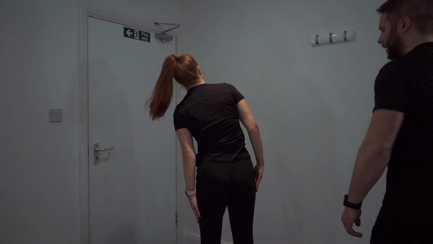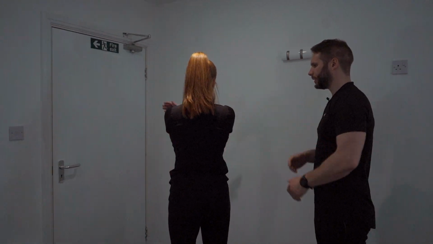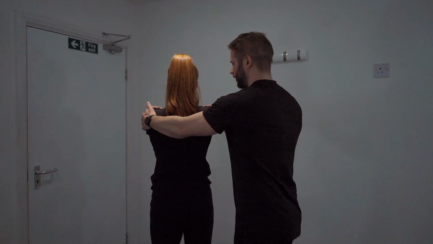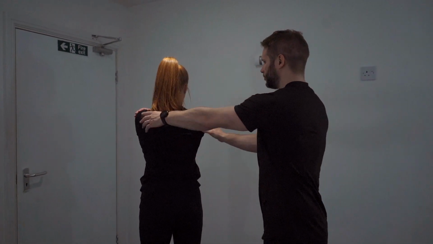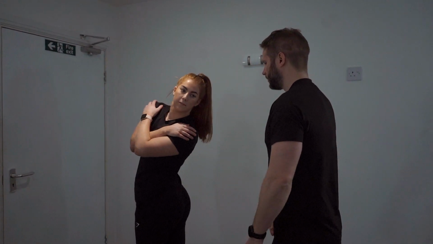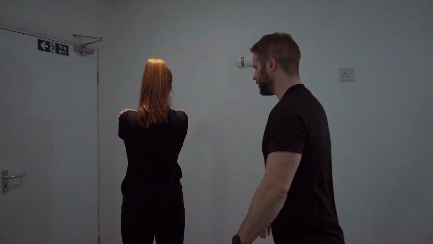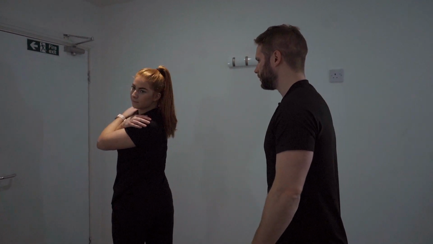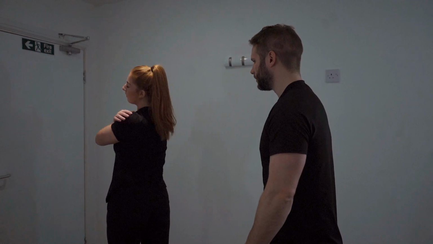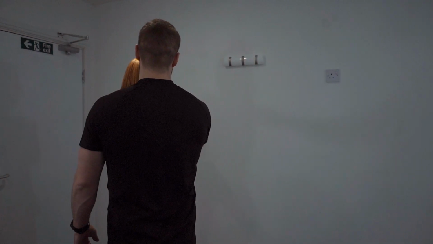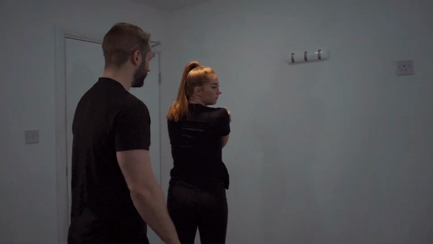Good. And then just pop your hands across your chest for me. And then all I want you to do is rotate as far back and try and look at me this side. So go round to the left and rotate. Good. Now, one thing I want you to try and do, just keep that there. Try not to lean, just rotate. Good. And now the other side. So look where you're going as well. So bring your head around and then rotate.